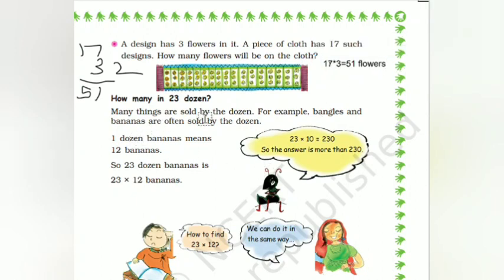How many in 23 dozen? Many things are sold by the dozen. For example, bangles and bananas are often sold by the dozen. 1 dozen bananas means 12 bananas. So 23 dozen bananas is 23 into 12 bananas. Okay, 1 dozen means 12. So 23 dozen bananas is equal to 23 into 12.